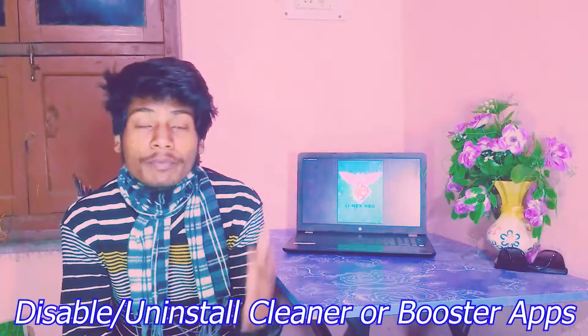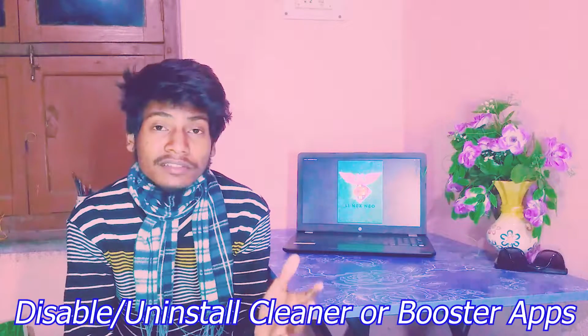Okay, let's get into number three. If you have an older phone, you may have Clean Master or a similar app. You should not use those apps. If you are using a booster app that pretends to make your phone boost, that's not okay. Make sure to uninstall Clean Master or whatever similar app makes your phone boost. Actually, it doesn't boost your phone, it slows your phone down. So make sure to uninstall those apps.